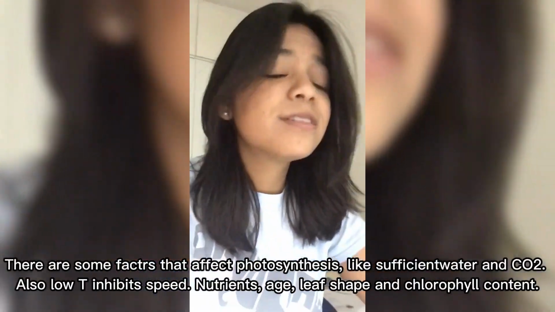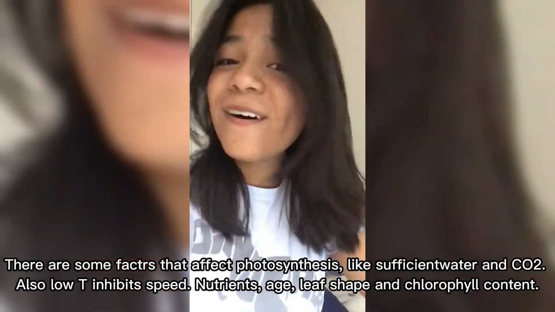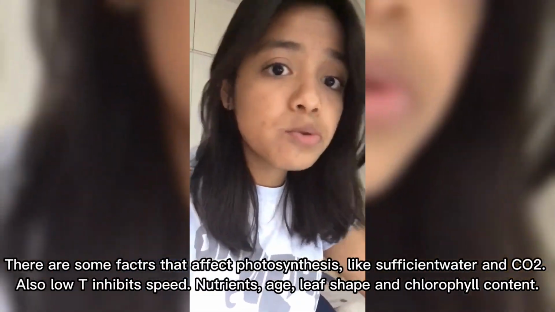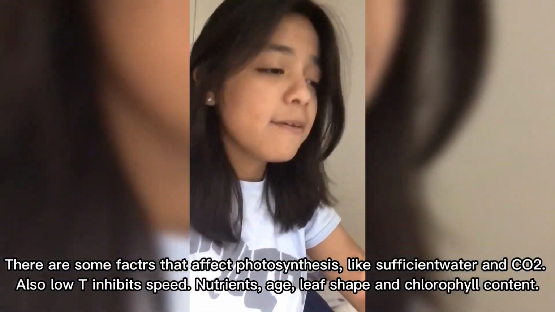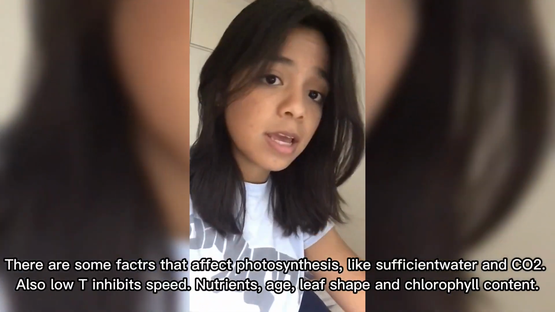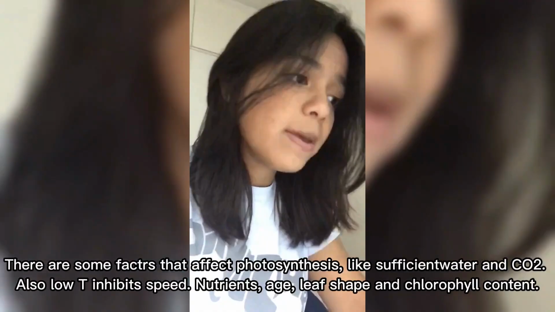But there are some things that can affect all the process we talked about before, like sufficient water or CO2, low temperature inhibits speed, the amount of nutrients, the age of the plant, the leaf shape, and the chlorophyll content.